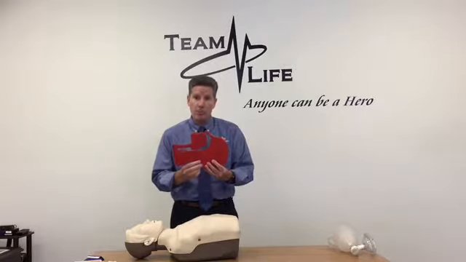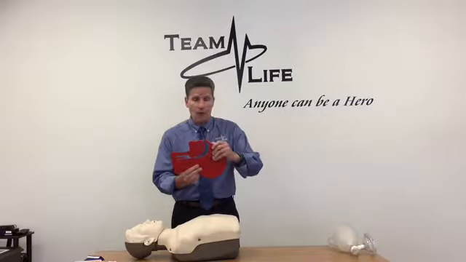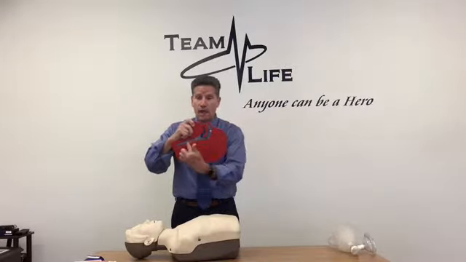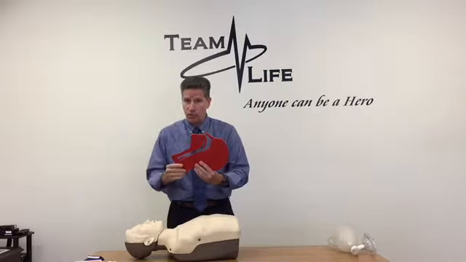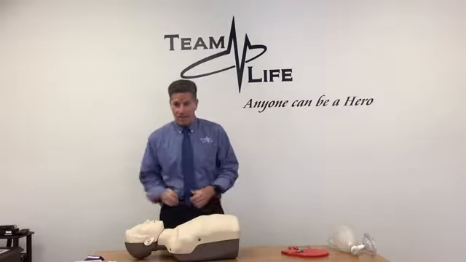So we need to go ahead and move that, and we do that with what we call the head tilt chin lift. A hand on the forehead, a hand on the chin, we tilt back and lift up. As you can see, now both the oral and the nasal airway is open so that medicine can get into the lungs and into the circulatory system. So 911 is called, I have my Narcan.